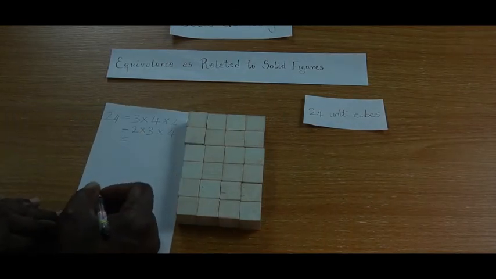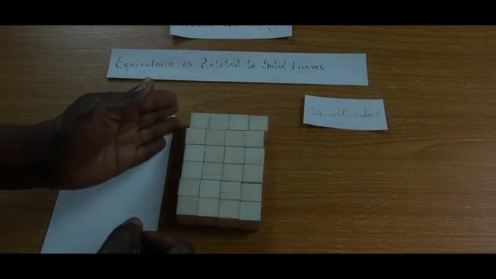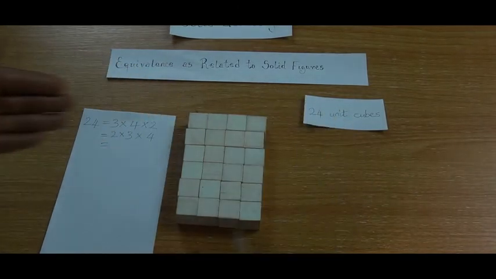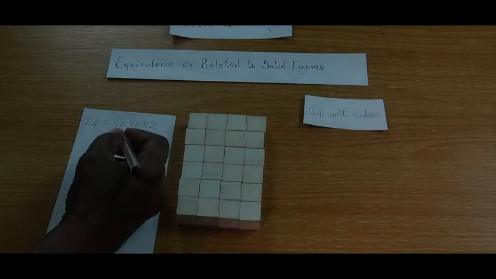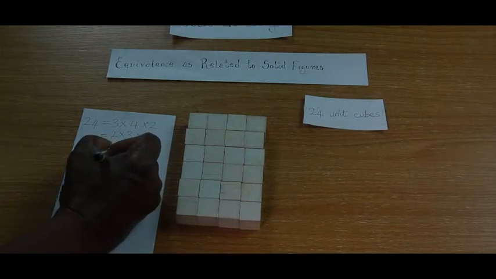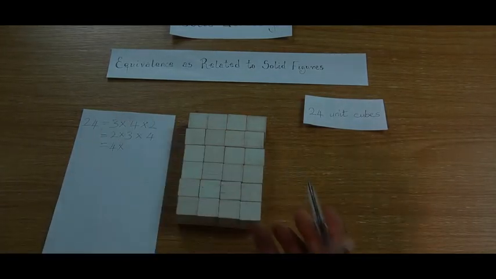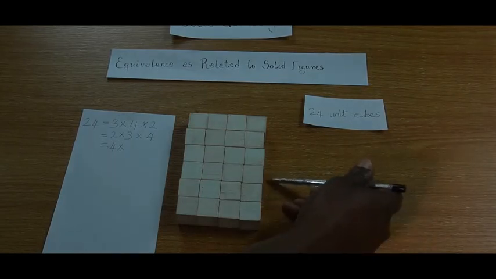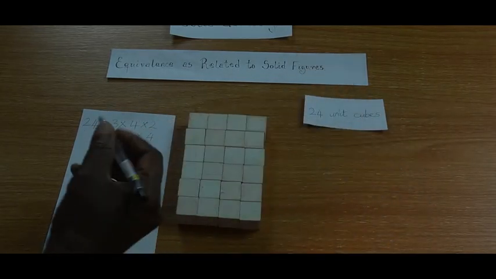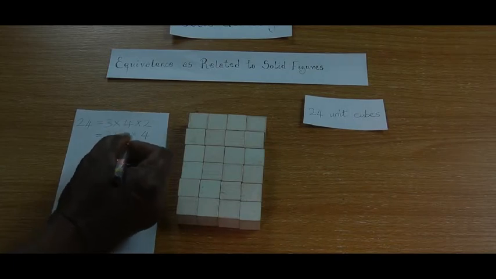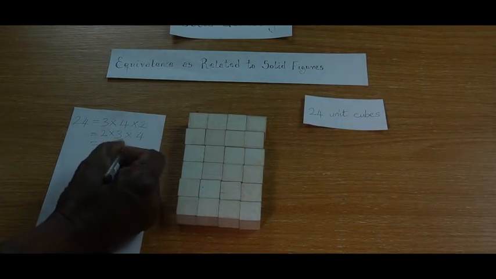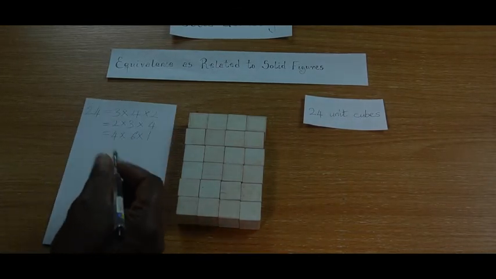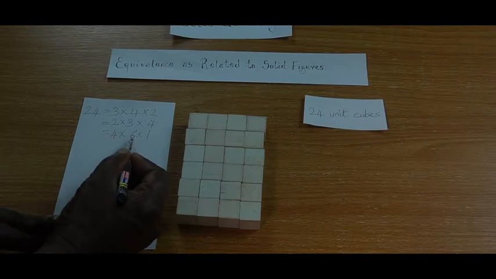So in the same way, let's see how we write this. We have our length 1, 2, 3, 4. And our breadth here 1, 2, 3, 4, 5, 6. Then our height just 1. So now let's see. 4 times 6, 24.